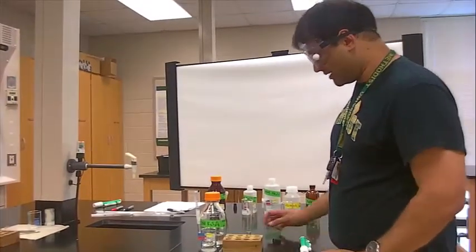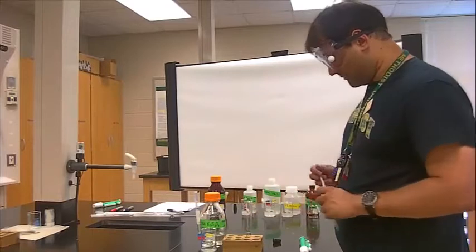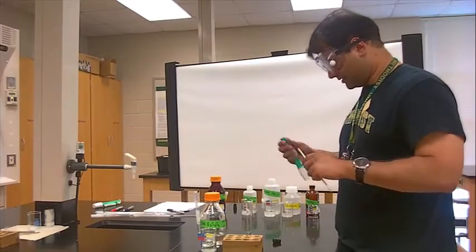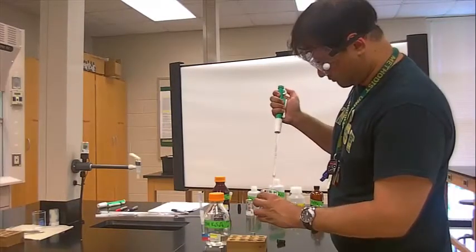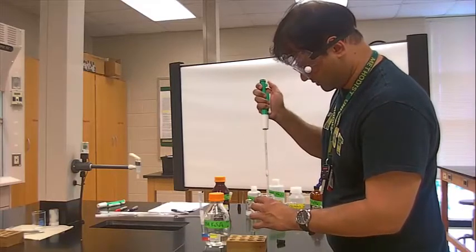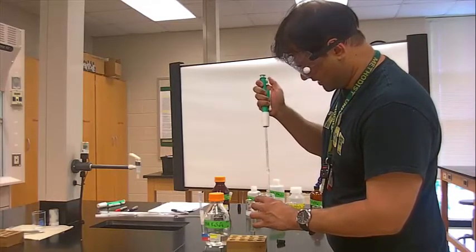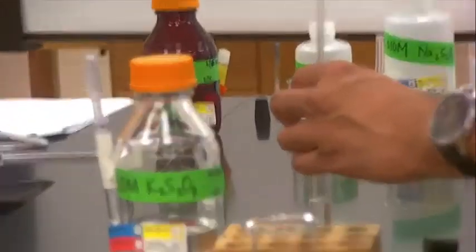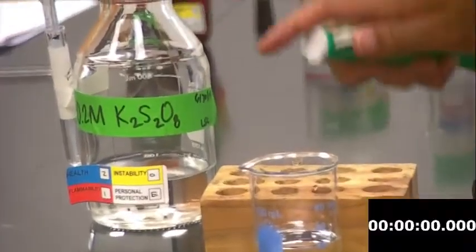So you want to get your timer ready. I have a 1 mil pipette, so I'm going to have to do this twice. There's 1. And the minute I start adding my 2nd mil, the reaction is going to start. So the reaction is going to start now.